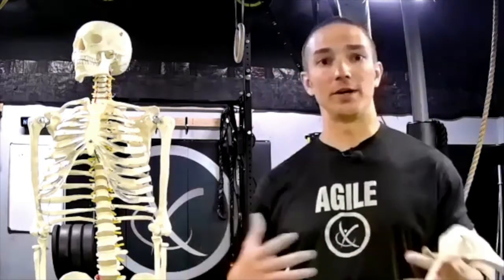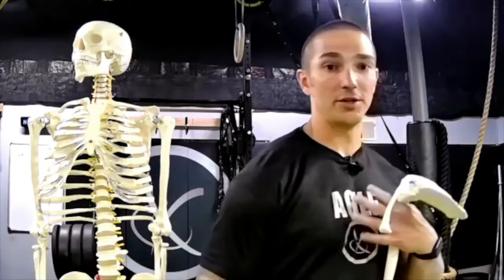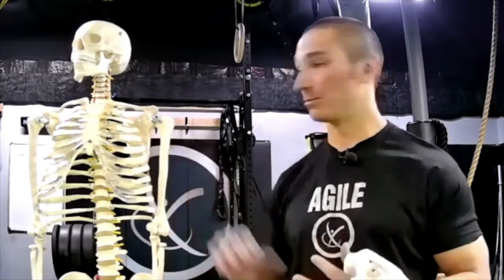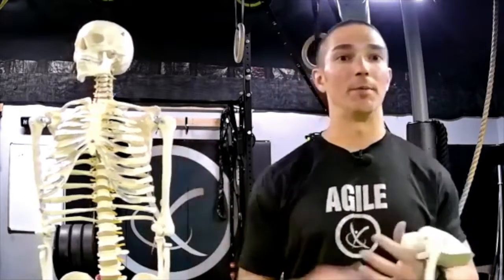So when we are doing any type of intervention where we're trying to get rotation, if we breathe into the front chest, we're going to be promoting internal rotation. If we breathe into the back, the space between the shoulder blade and the spine, we'll be promoting external rotation. Hopefully that makes sense.